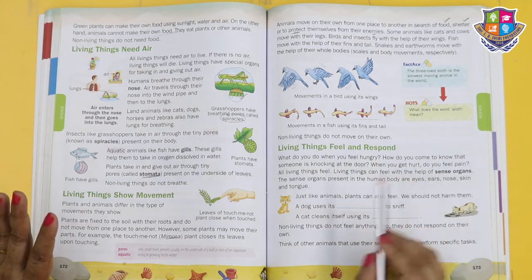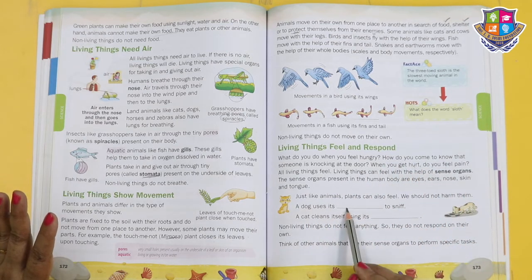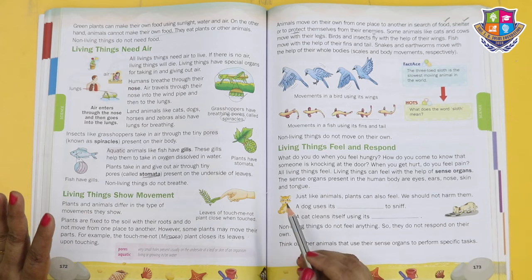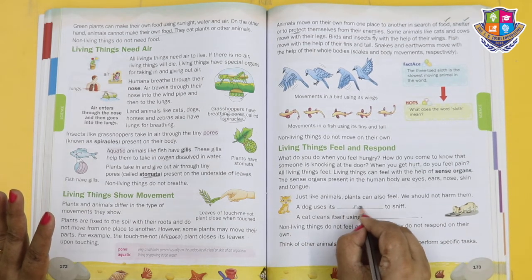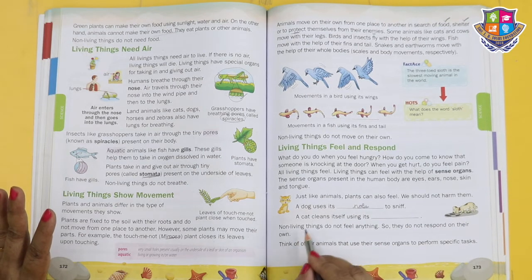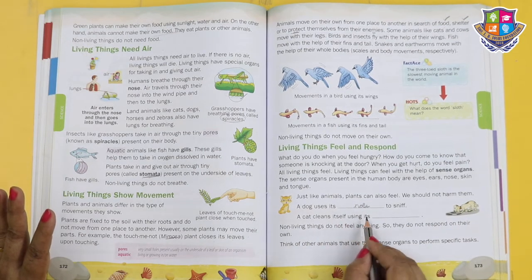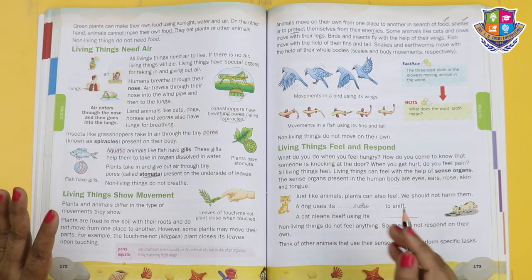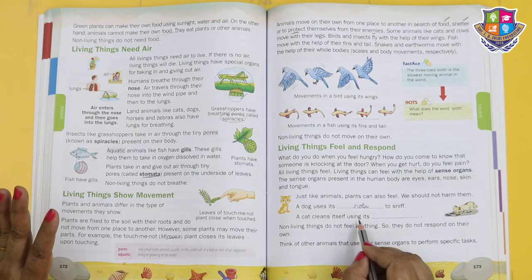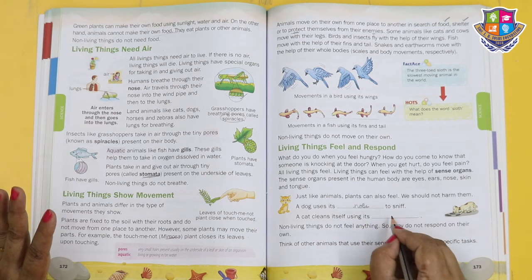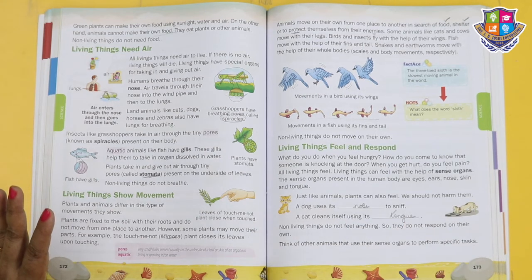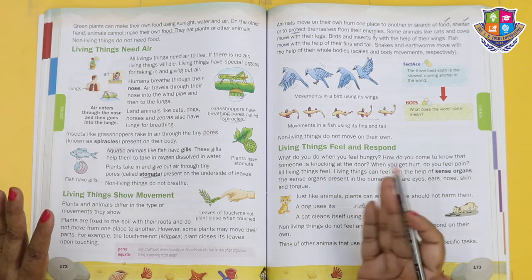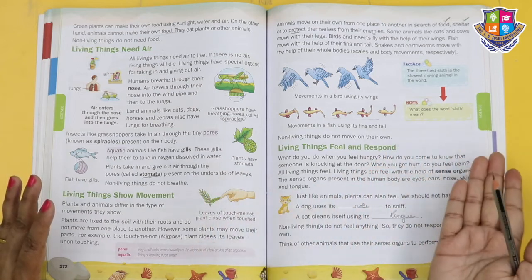Don't hurt them. A dog uses its nose to sniff. What do you think should be the answer over here? Dog uses its nose. A cat cleans itself. If you observe a cat, if you haven't till date, go and observe it. You will find it cleaning itself using its tongue. Did you get it? Okay, very good. I hope you all have understood whatever I am explaining till now.